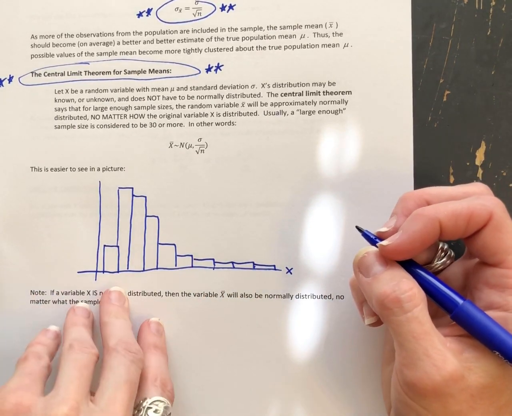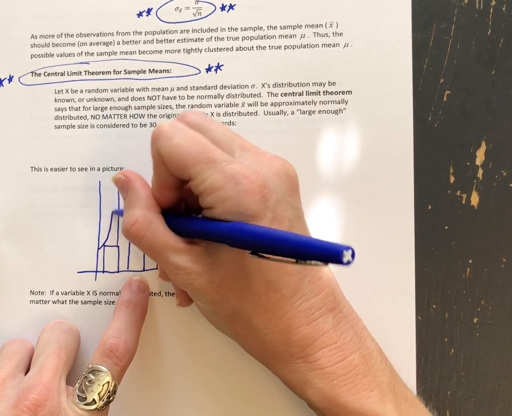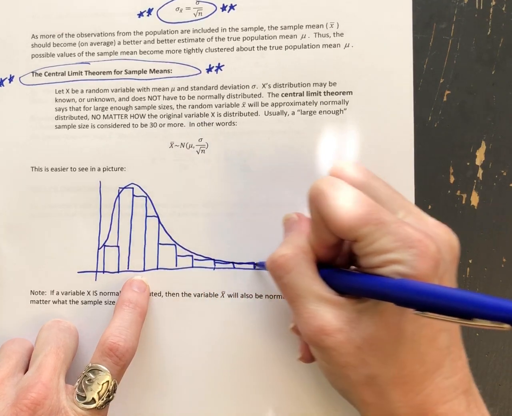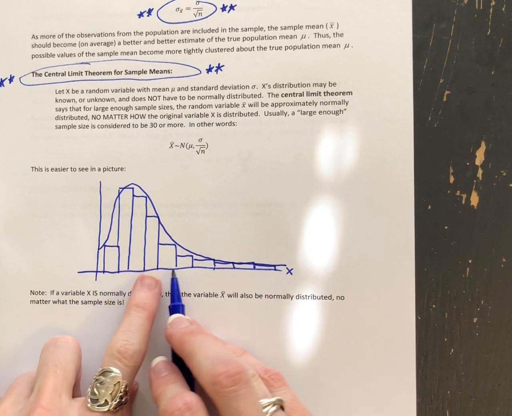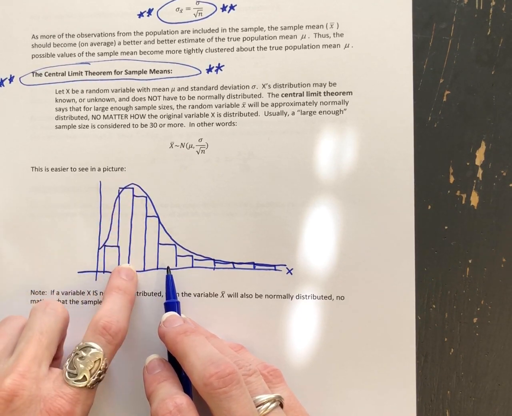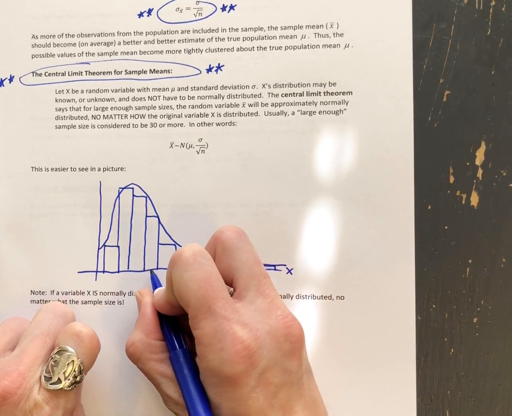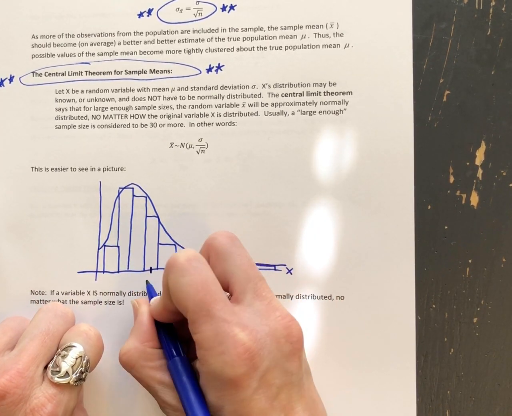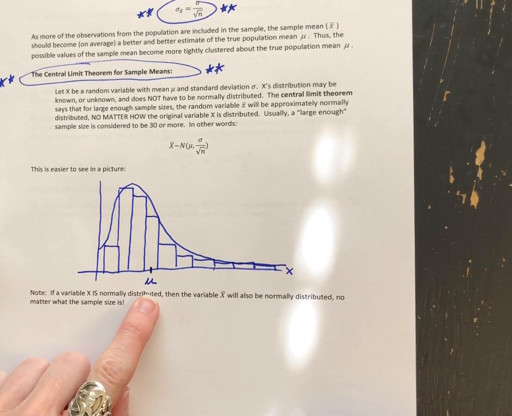X has some mean, and for a right skewed distribution, the mean gets pulled slightly off to the right. So it's not going to be right underneath the peak. That's where the mode and the median would be, but the mean gets pulled a little further out. I'm just going to estimate it, and suppose that is our population mean mu.